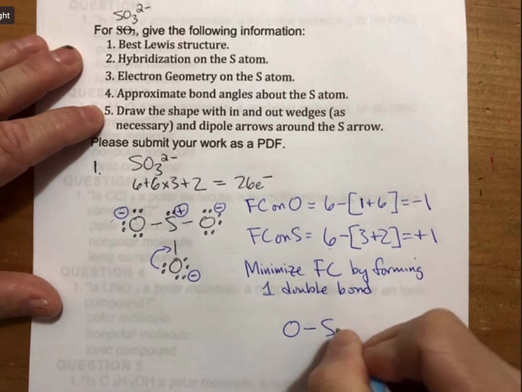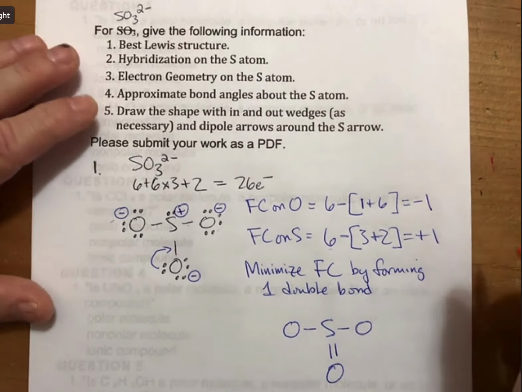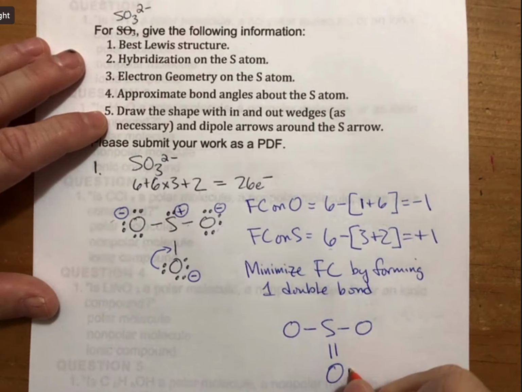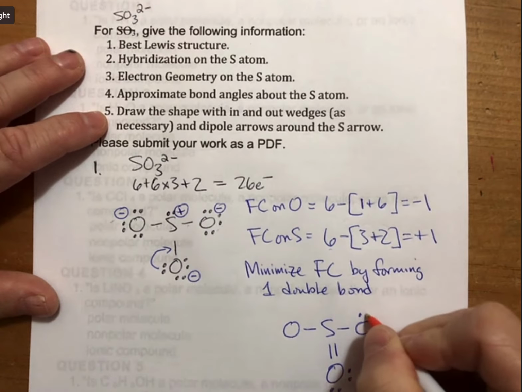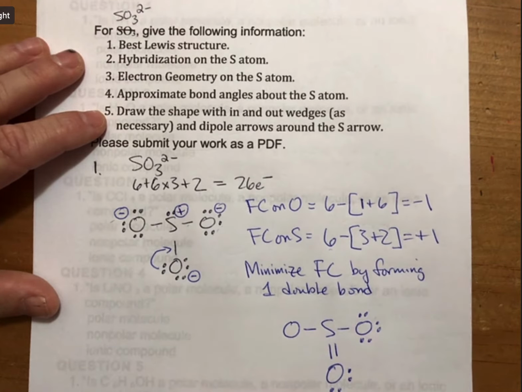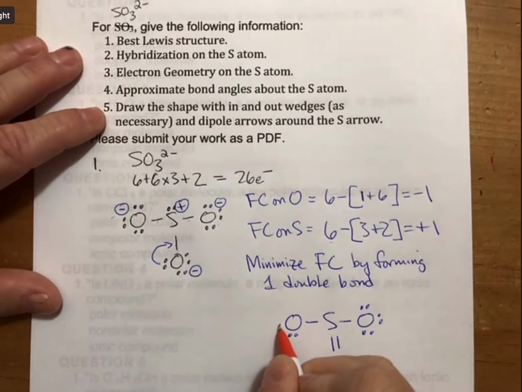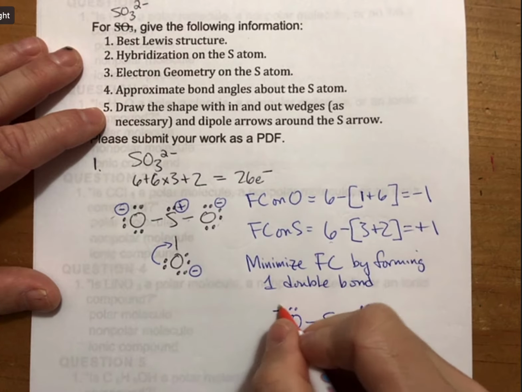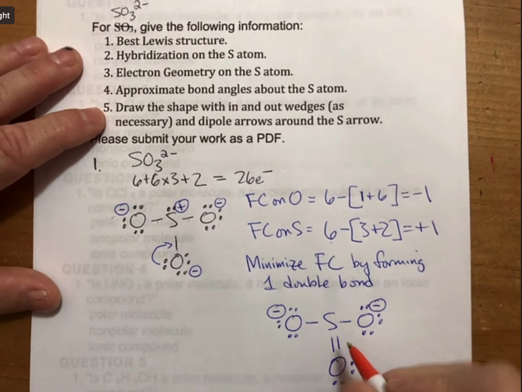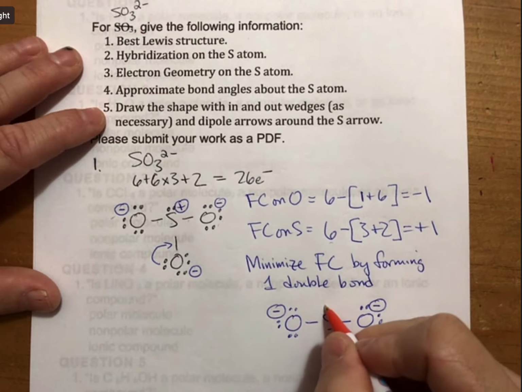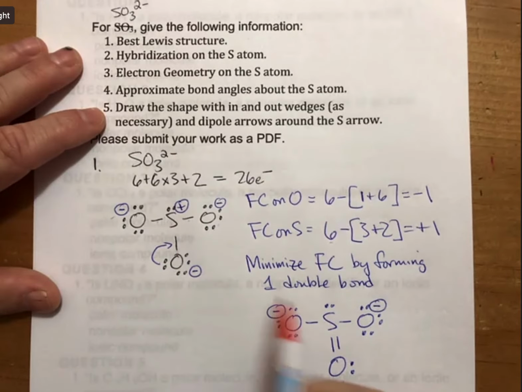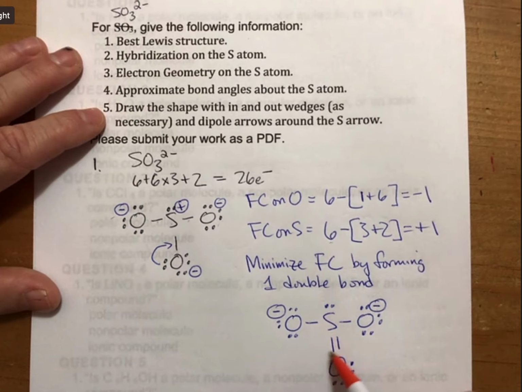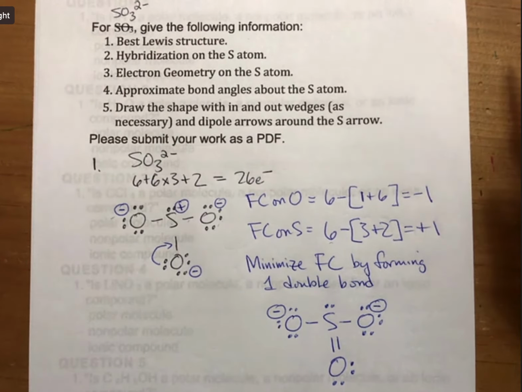So O double bond O, and then fill in all the electrons and label the formal charges. Oh, I always do this, and I will try to fix it now. I forgot this pair of electrons, now I've added them. And the formal charge on the sulfur is now 0. So that is the best Lewis structure with its correct formal charges.